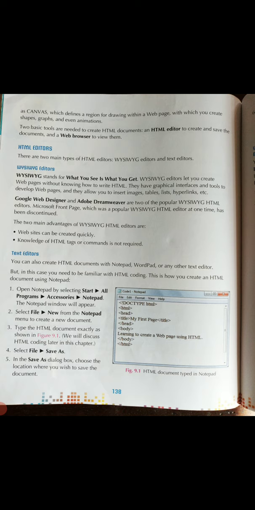WYSIWYG is basically used to develop web pages and helps us to insert, okay, helps us to insert what? It helps us to insert images, tables, lists, hyperlinks, etc. Clear students this much?